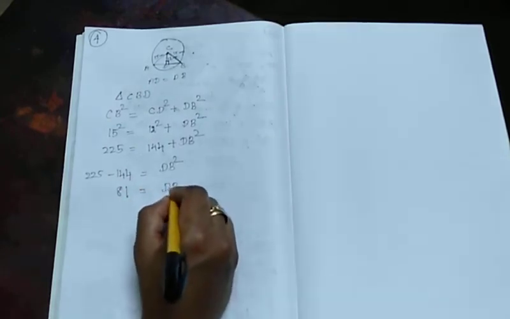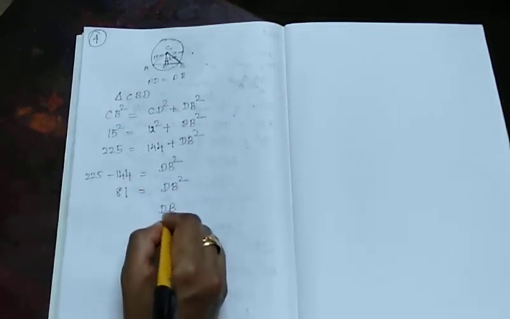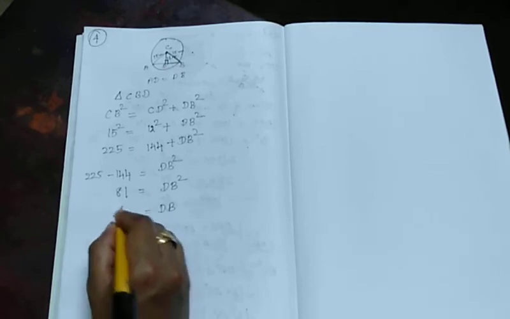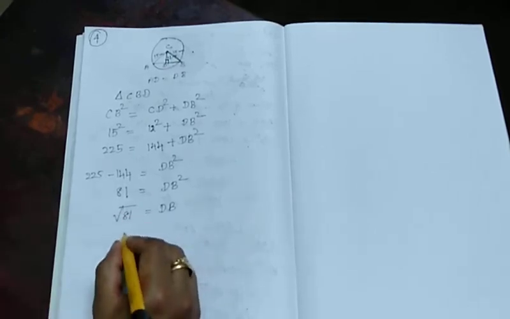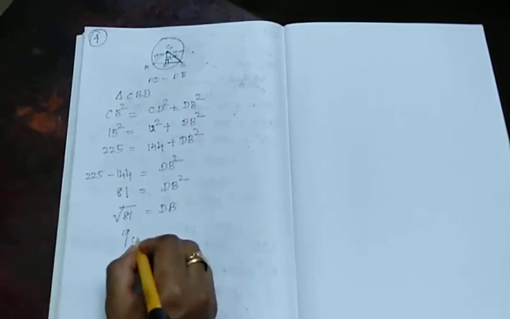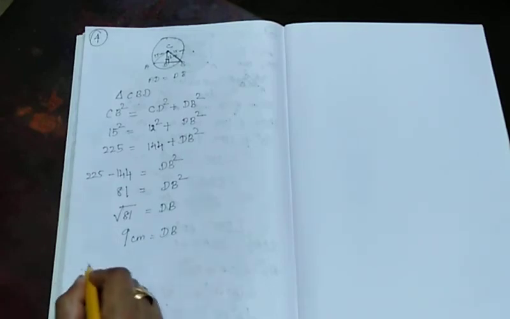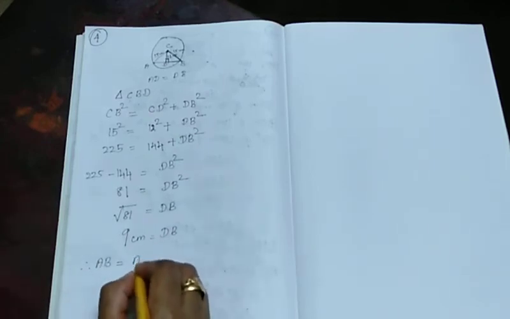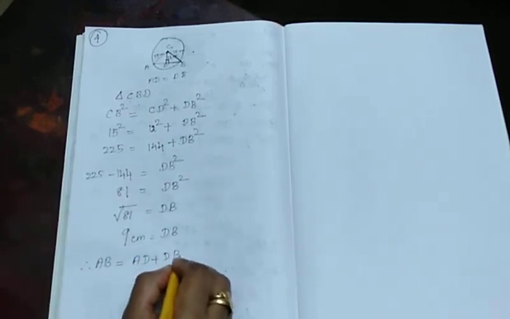81. So DB is equal to square root of 81. What is the square root of 81? 9, and the unit. So DB is equal to 9. So therefore AB is equal to double of DB, that is AD plus DB.